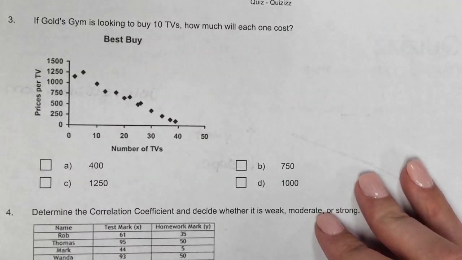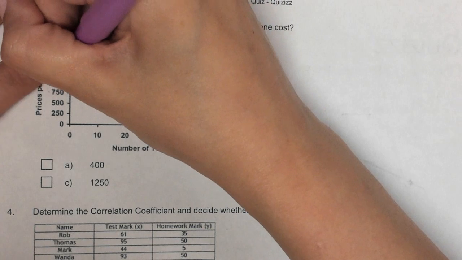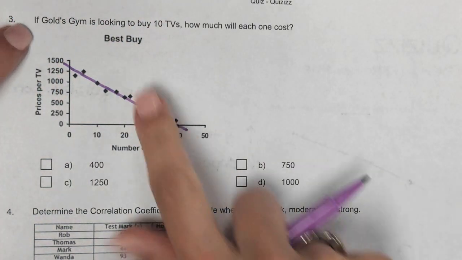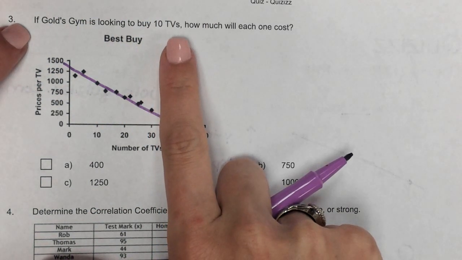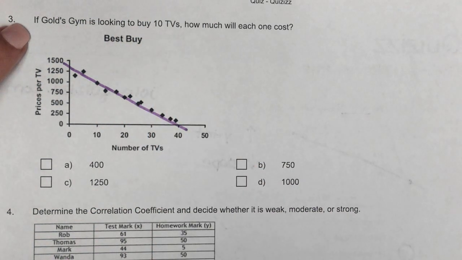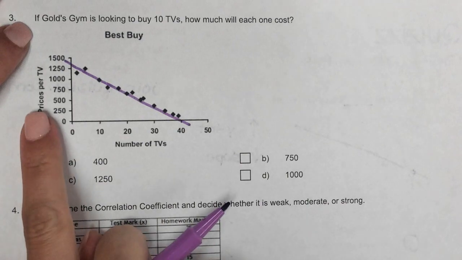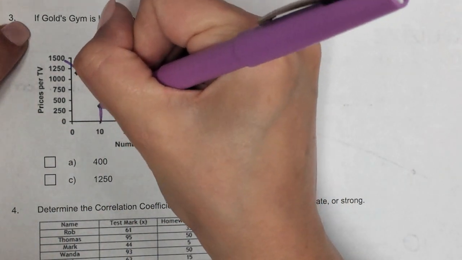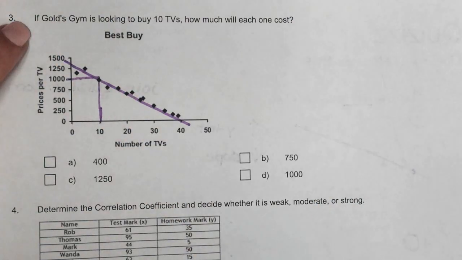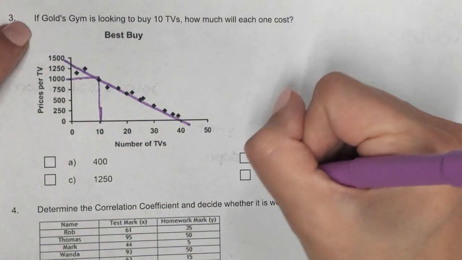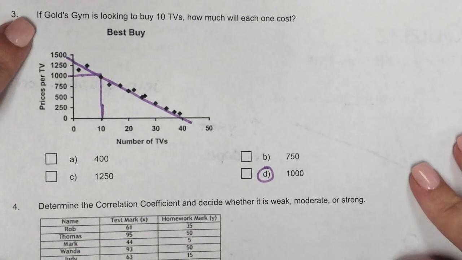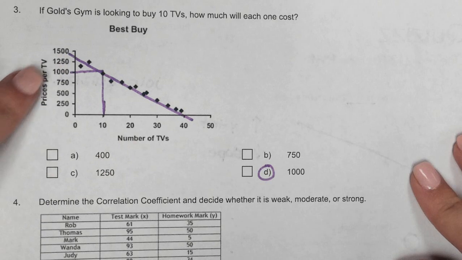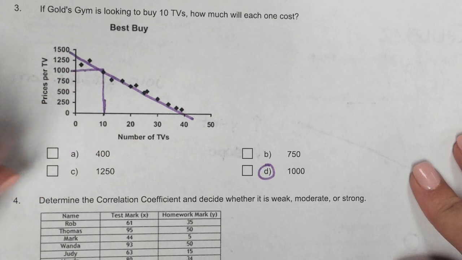Question 3. Again, it's another scatter plot, so let's sketch in our trend line. Okay. If Gold's Gym is looking to buy 10 TVs, how much will each one cost? So 10 TVs. This is the price. This is the number of TVs. So we're going to go to 10, follow it up, and then go over. So it's about $1,000. So make sure you're paying attention as to which axis they are giving you. So if they had given us the price, we would have started over here and then gone over and gone down.